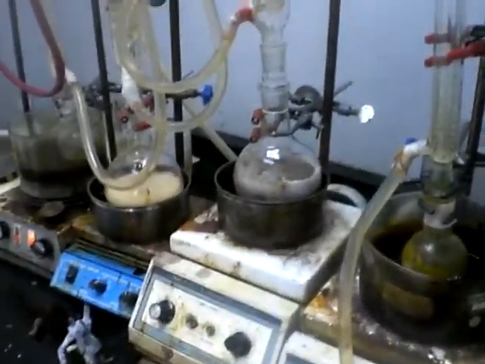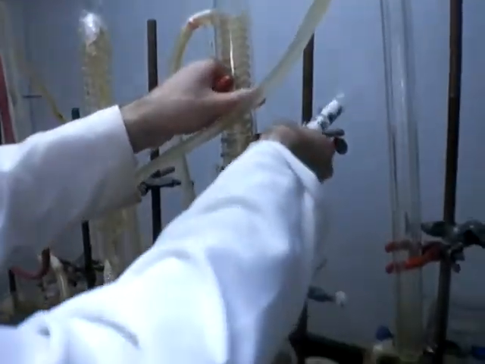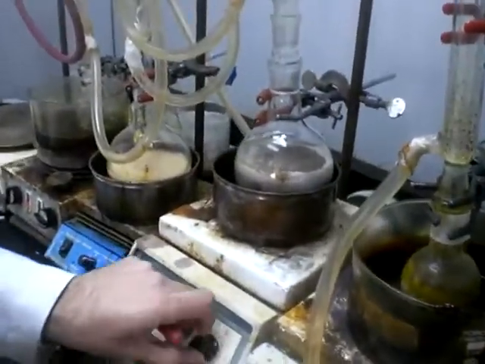Hello, we want to talk today about the TLC in detail. Here, the aim is to see if we have the product occurring after a certain reaction. You can see the reflux apparatus here, and we have the solution underneath.